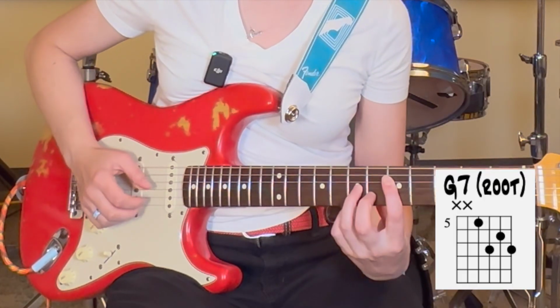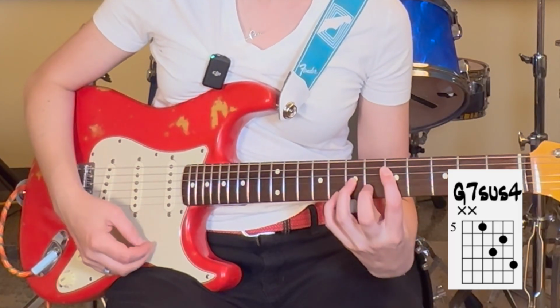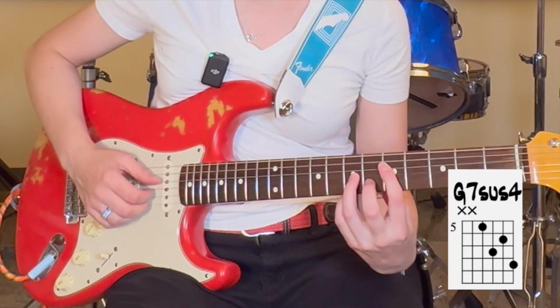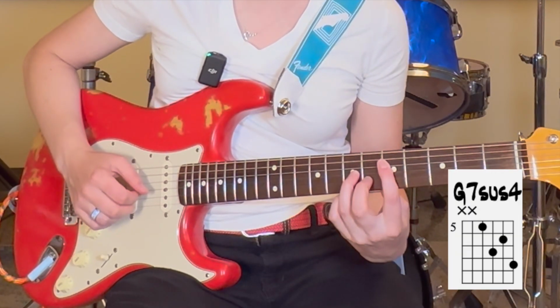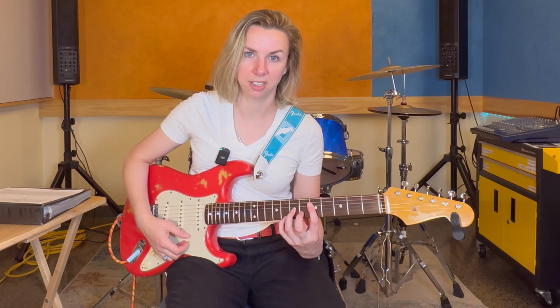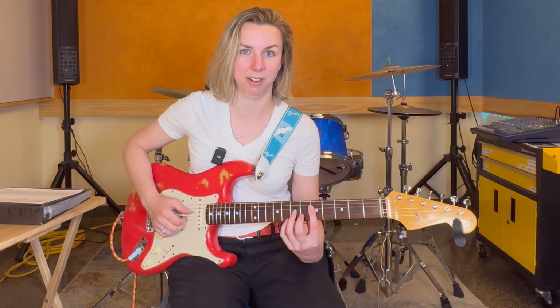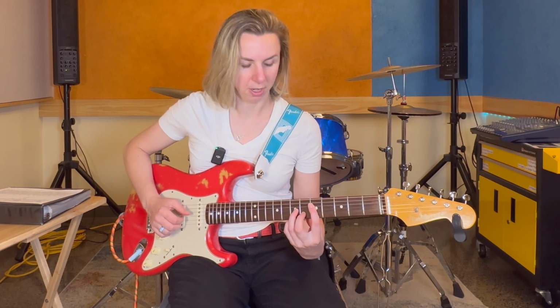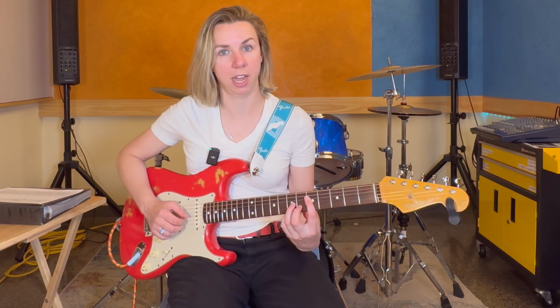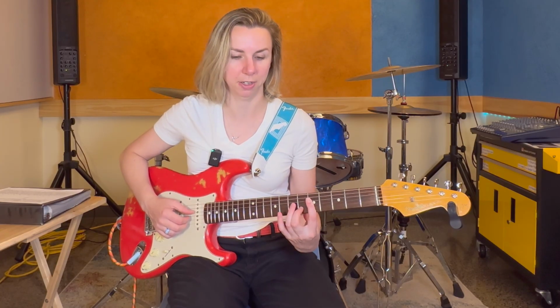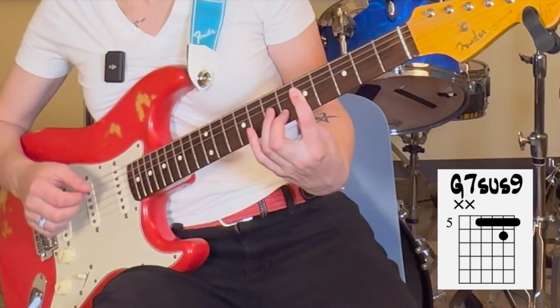We have a dominant sus, in which case we slide our pinky up a half step from B up to C. It really wants to resolve. That wants to go back down. And then we can do a dominant 9 sus, or a dominant 11 sus. Is that what it's called?